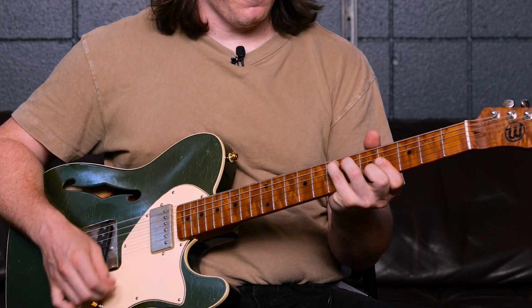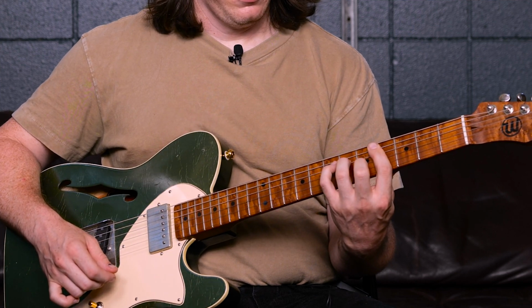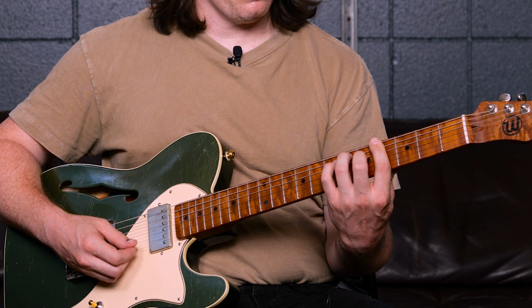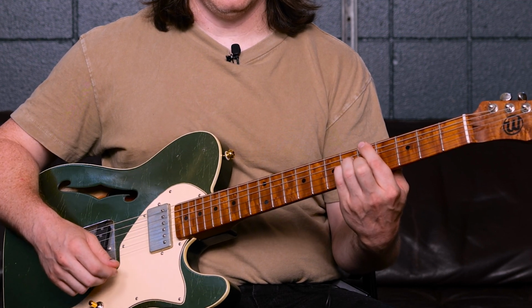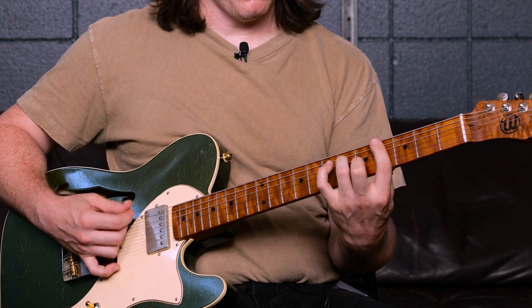E major in the C shape. C sharp minor in the A shape. G sharp 7 in the E shape. And then we're here, with A major 7 in the E shape, right? So still pretty much in one position.